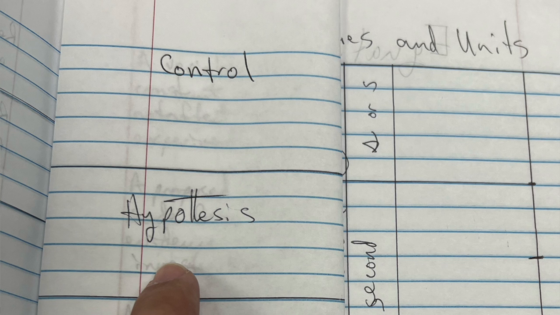Next one is hypothesis. What would be a good one for hypothesis? So a hypothesis is a proposed explanation based on limited evidence. So we're thinking and we think, I think this is what this is. So this is a pretty good one for hypothesis. Okay. Analysis. Period.